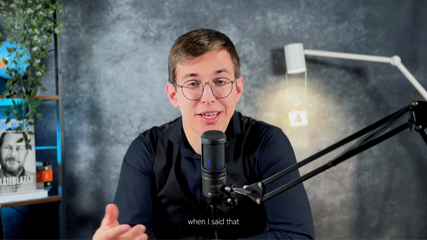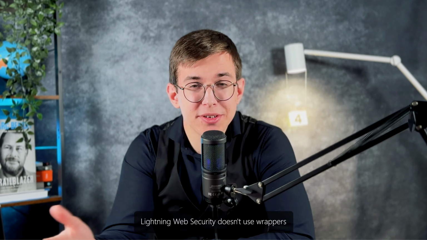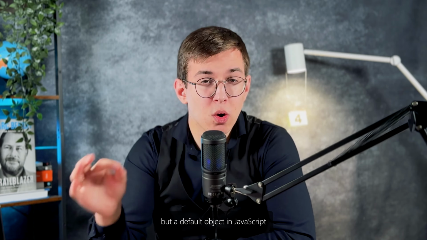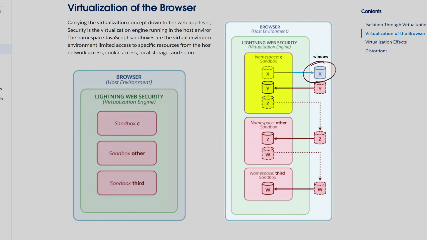I must have been hasty when I said that Lightning Web Security does not use wrappers, but an important note is that these are not some custom Salesforce wrapper, but a default object in JavaScript. Anyway, keep going. In your namespace, you don't work with the global and original window object, but only with its proxy objects, which is illustrated here as a dashed blue icon. This proxy object contains a number of restrictions on what you can change in the original window object, what you cannot. And if you try to change something that is not allowed, you either get an error or these changes are applied only in your namespace and do not propagate further to the global and original window object.